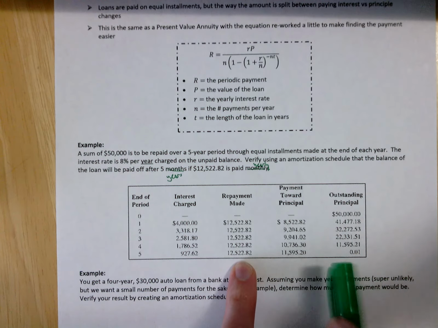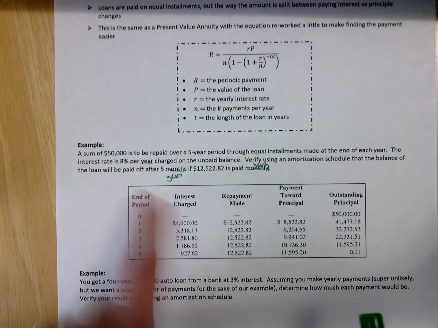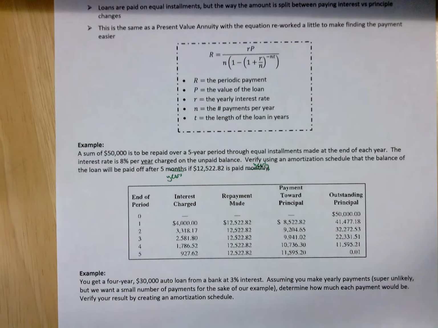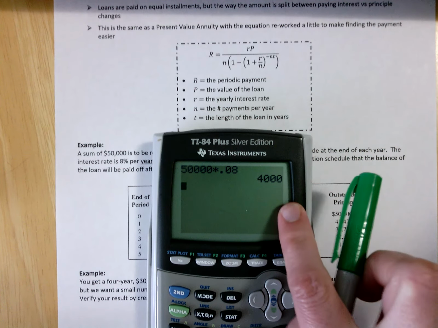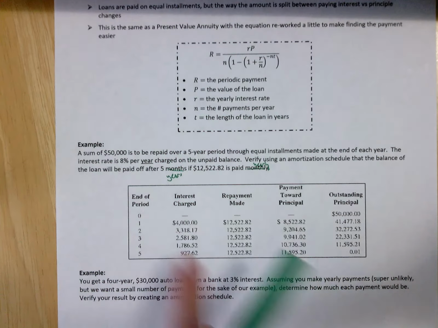Okay, so how is this actually calculated? Well, if our interest rate is 8% a year and we're only making payments every year, then basically I take my $50,000 and multiply that by 0.08, 8% as a decimal, and that's $4,000. Okay, so that is what this number right here is.